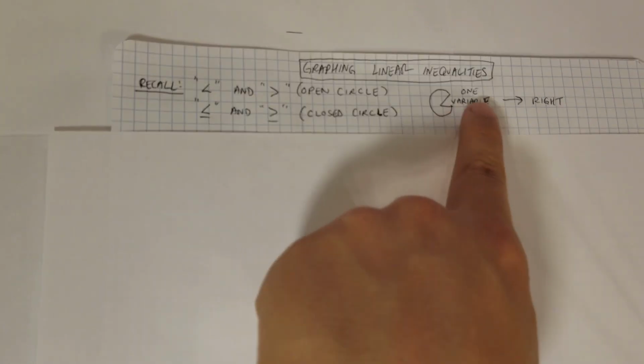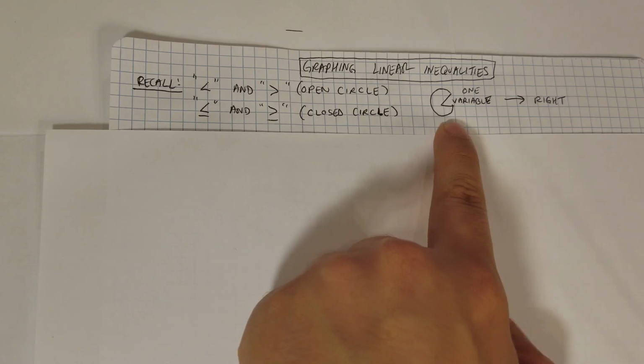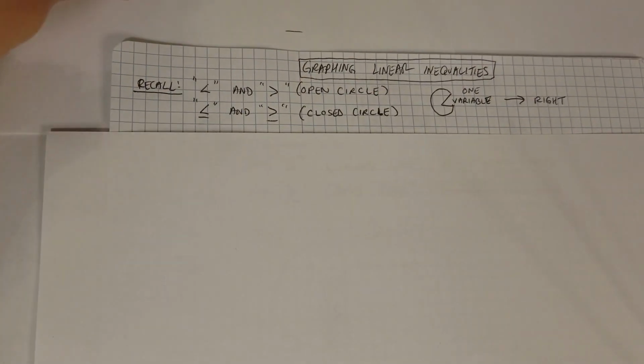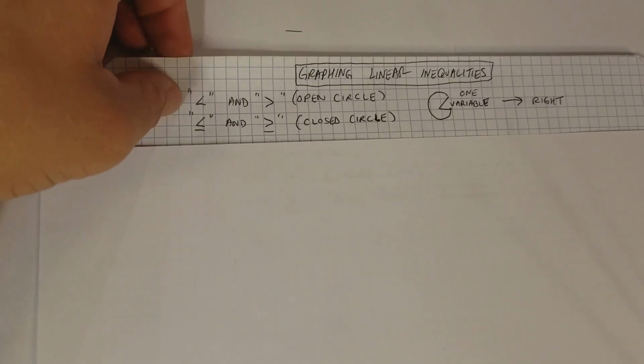And then we also said that if the little Pac-Man or alligator eats the single variable, we shade to the right, which is the positive section. It's sort of the same idea here, but we're going to be transferring that into linear equations or lines. So how do we do that?